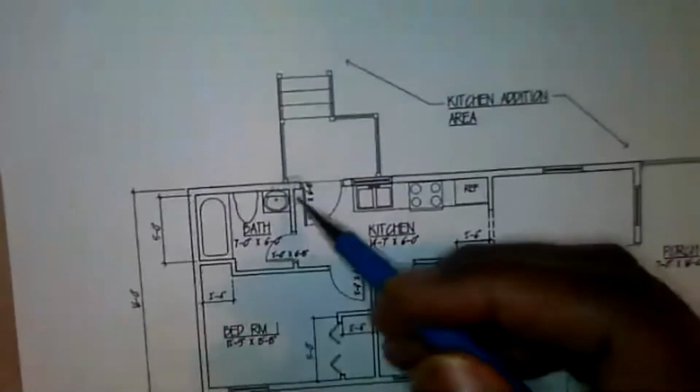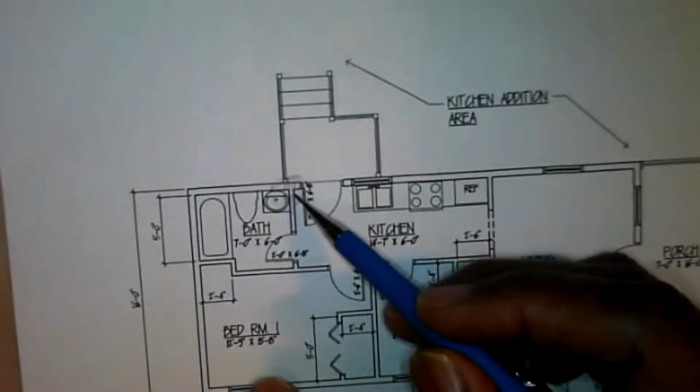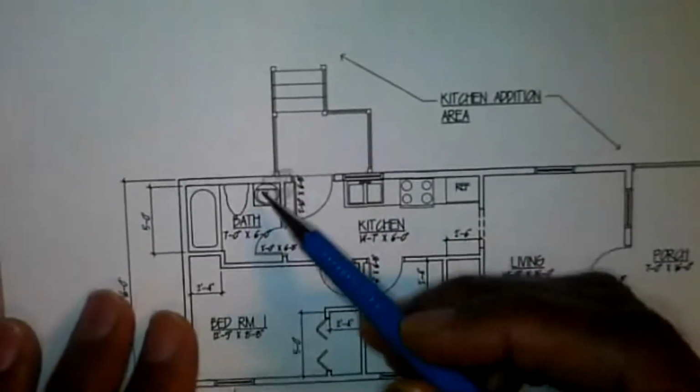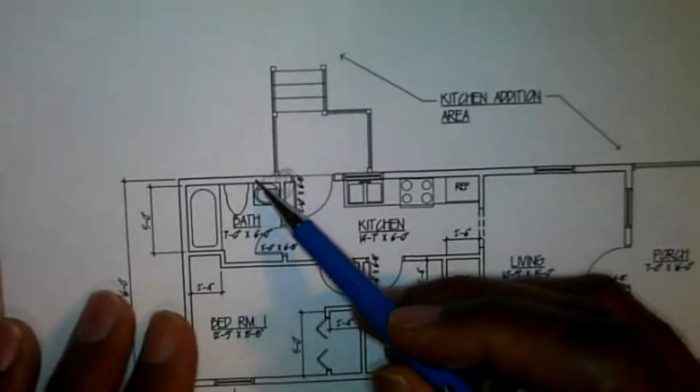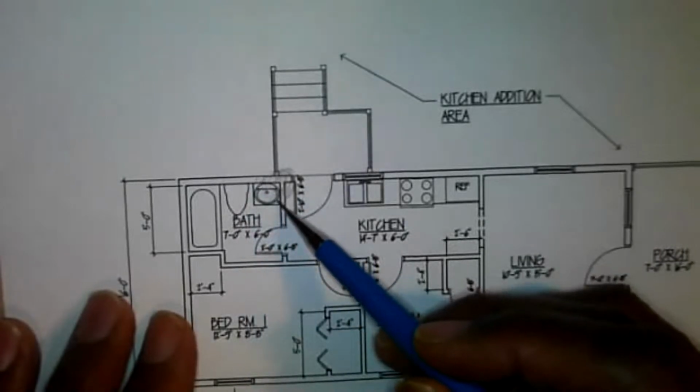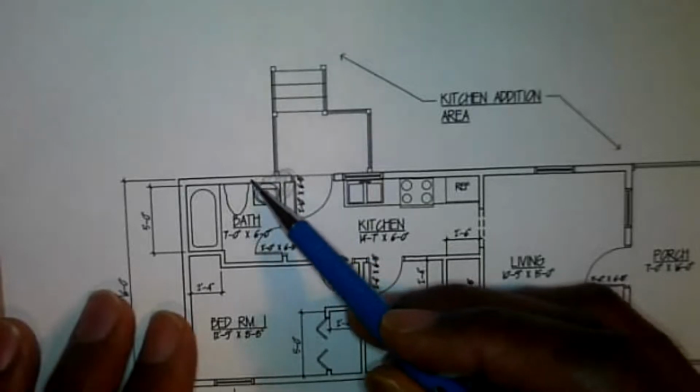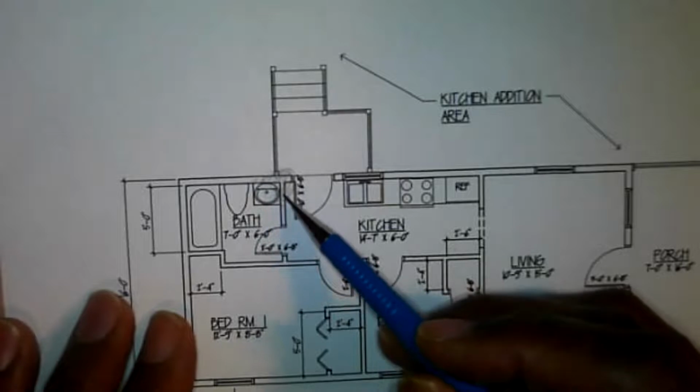Okay, cool. So now let's bring this over and put this down a little bit. There we go. All right. So now we're going to start at this corner right here. According to our literature, the exterior walls are 6 inches and the interior walls are 4 inches. So we're going to start right here at this corner where this existing 6-inch wall transitions to this existing 4-inch wall.